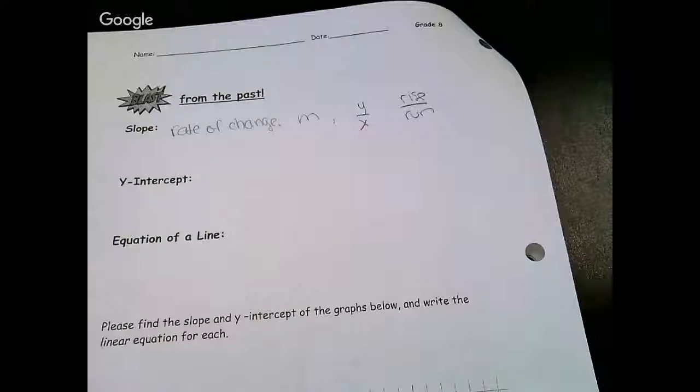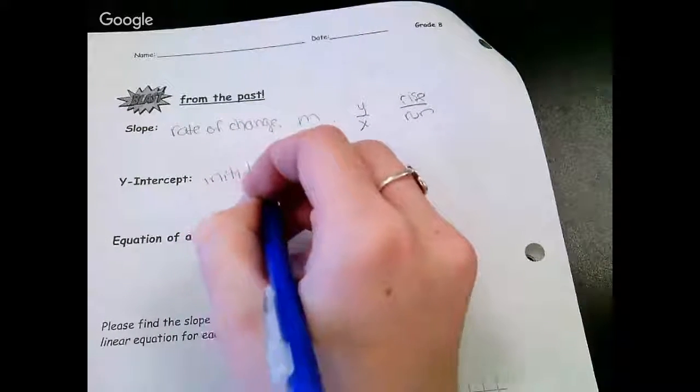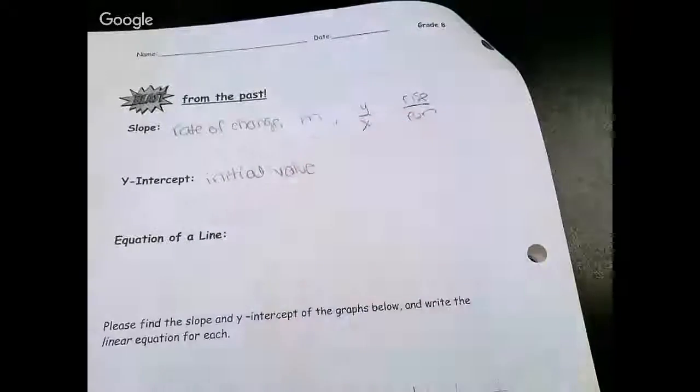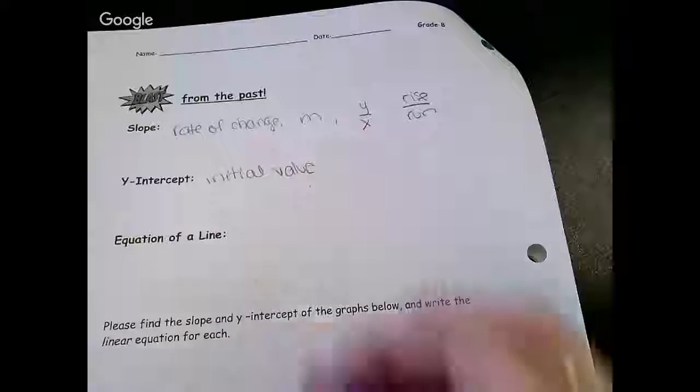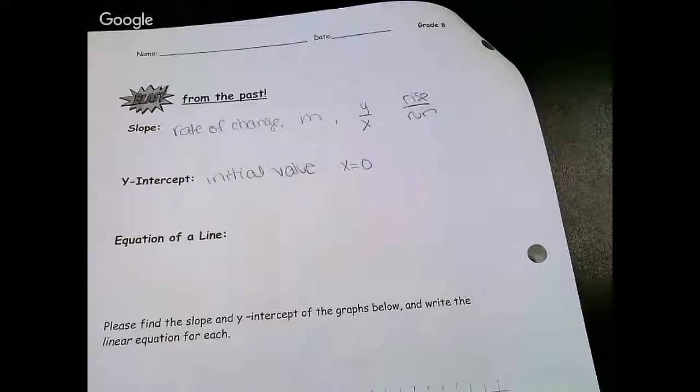So next, the y-intercept. Well, what is that? Remember, when graphing it, the y-intercept is our initial value. It's our starting point. So in other words, that means when x is 0, when our input is 0, our y-intercept is what we get as our output.